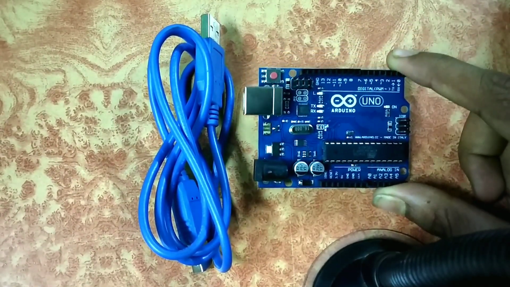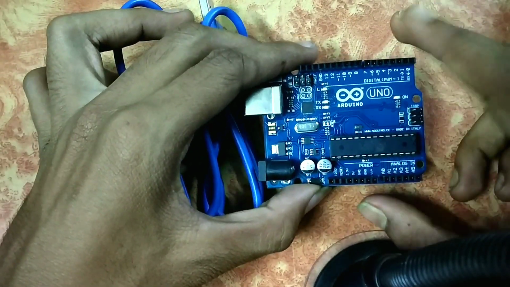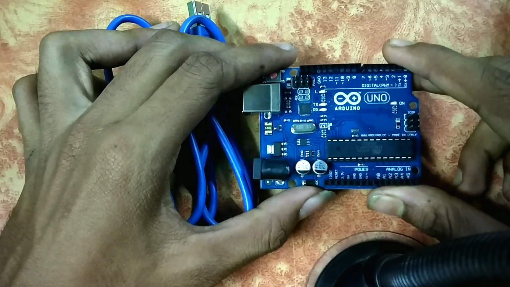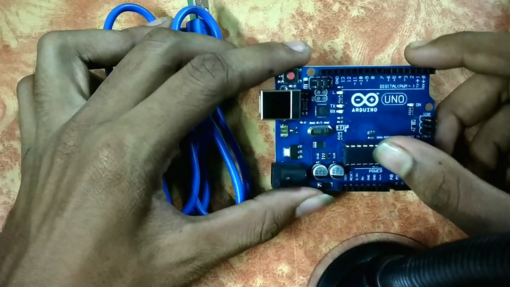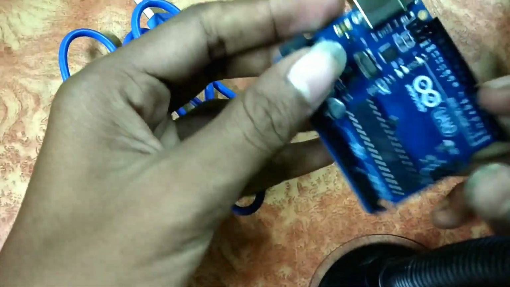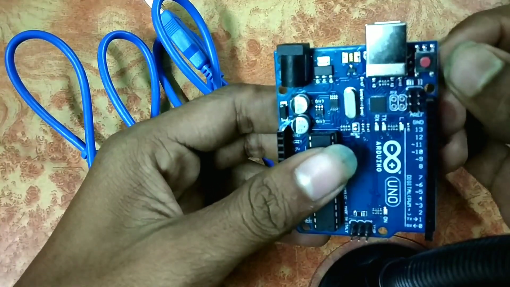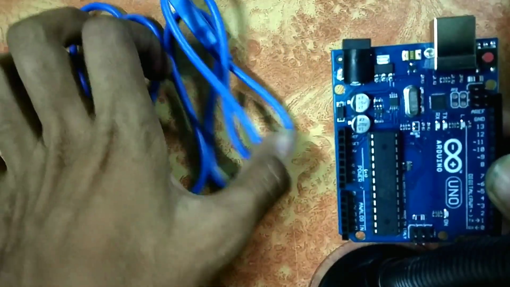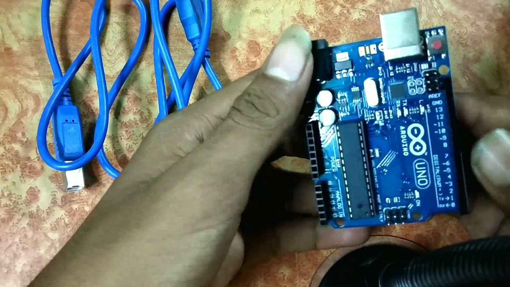Here we can see this chip. This chip is the ATmega328 microcontroller processor. It has a speed of 16 MHz. And then we can see this reset button. This reset button will restart any code that is loaded to the Arduino board.